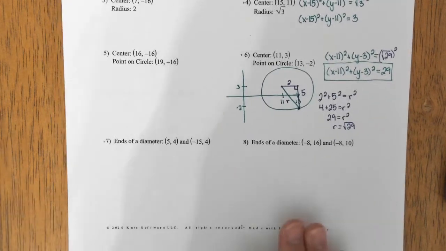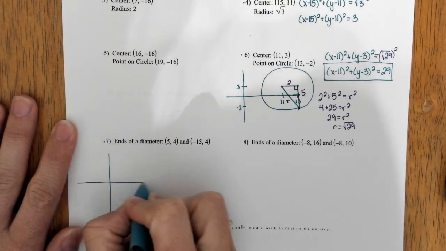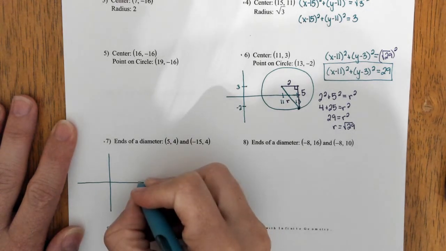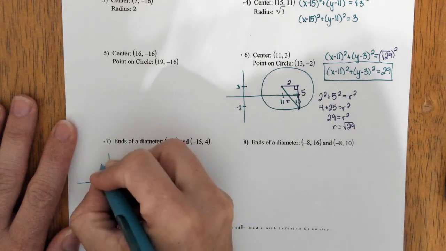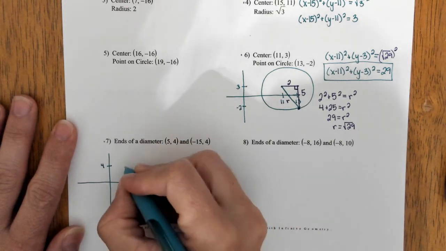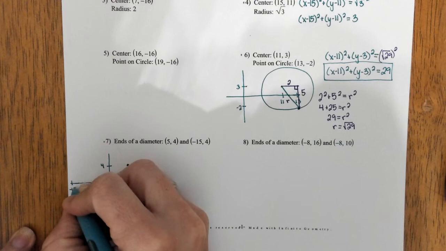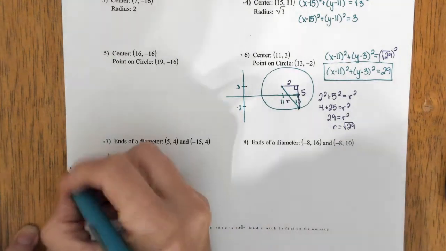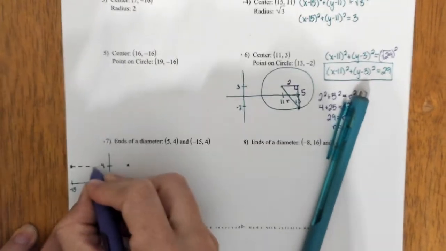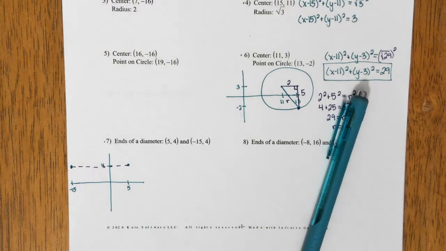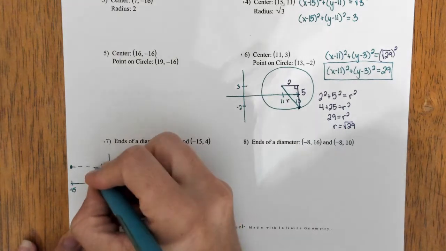Problem number 7 is similar in the fact that it's going to be helpful to draw a picture first. So let's see. Here's 5. Here's 4. So these are endpoints of a diameter. So right there is one endpoint, and then negative 15, 4. That's the other endpoint of a diameter. So this line is the diameter. That lets you know that the center of the circle has to be in the middle.